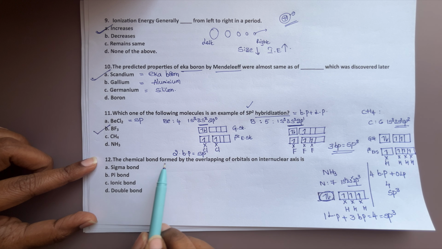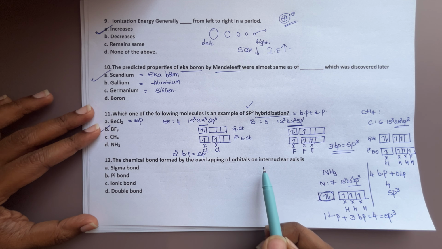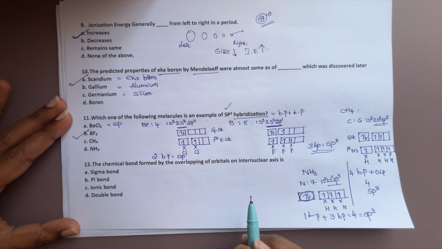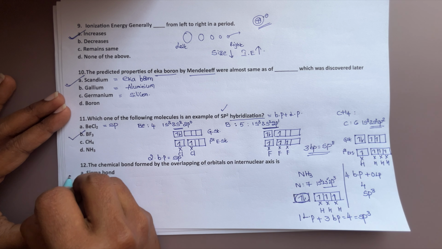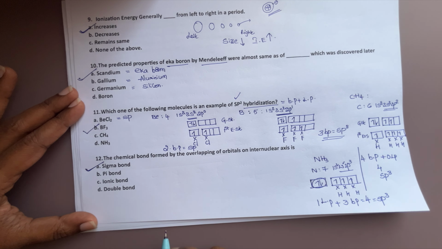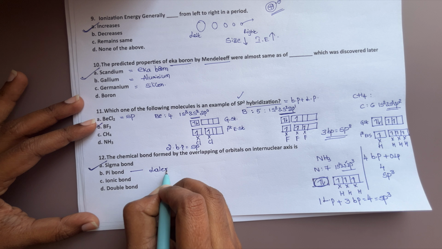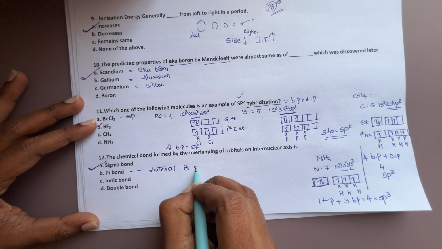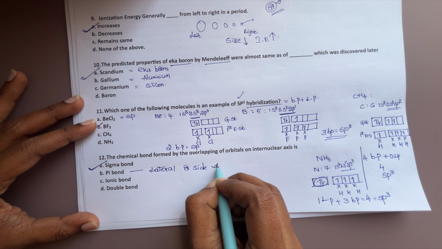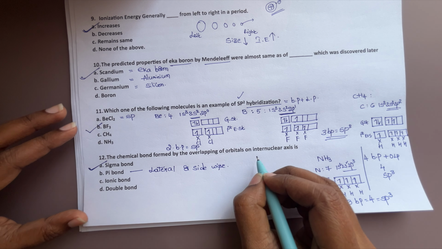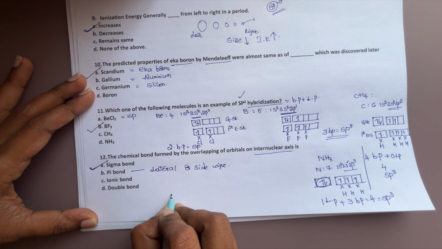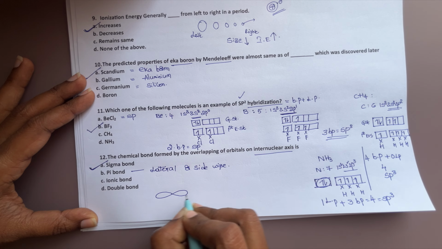The chemical bond formed by overlapping of orbitals on the internuclear axis is what we call a sigma bond. This is also a fact-based question. A pi bond is because of lateral or sidewise overlapping. What is this internuclear axis? For example, this is px.